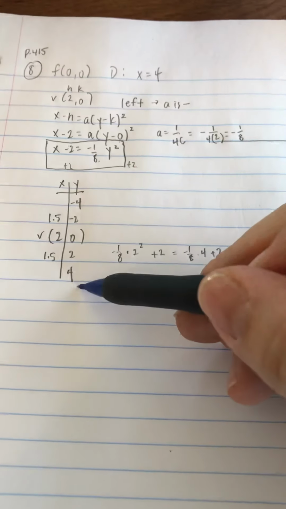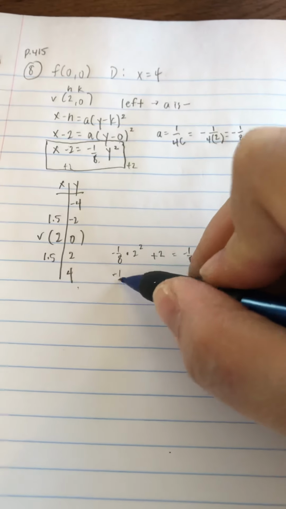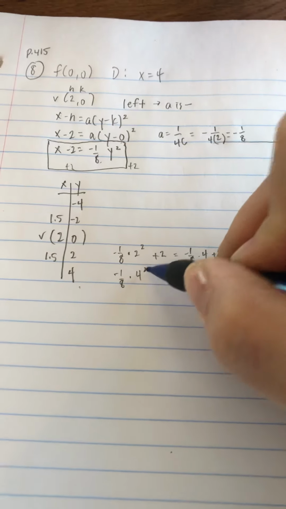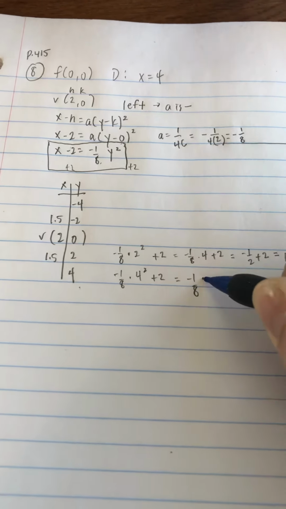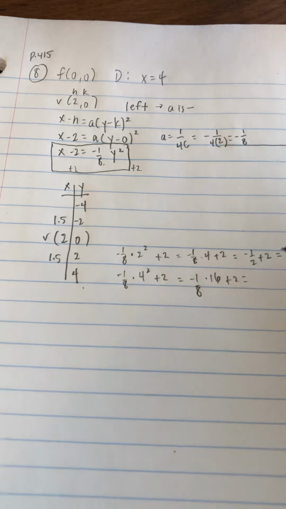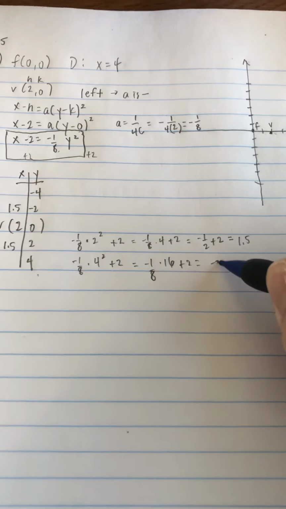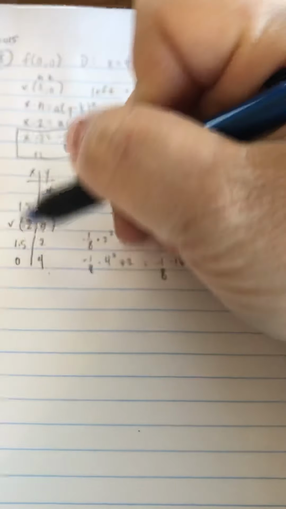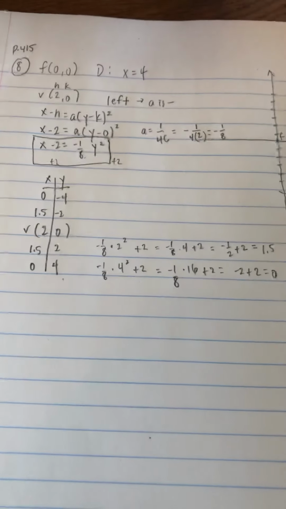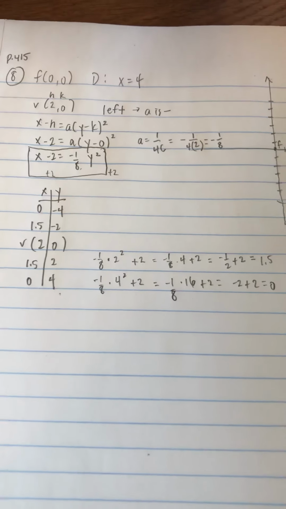I'll do the same thing for the 4. So I'm going to say negative 1/8 times 4 squared and then plus 2. So negative 1/8 times 16 plus 2. So that's negative 2 plus 2, which is 0. I'll put it here. It's symmetrical, so I'll also put it up here. And then we're going to plot those points.